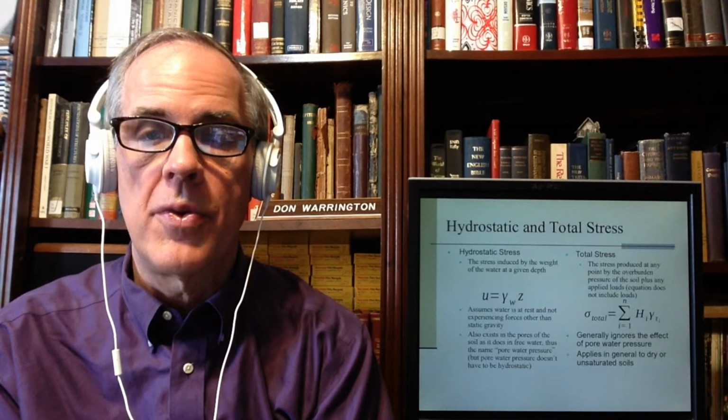Okay. Under hydrostatic conditions, the stress is induced by the weight of the water at a given depth, and is equal to the unit weight of the water times the depth from the surface. This is kind of the scuba diver's equation, where at the surface of the water we assume that it's atmospheric. These are all gauge pressures. We don't fool around with absolute pressures in soil mechanics. They're all gauge pressures. At the surface of the water, it's atmospheric. Essentially, gauge pressure is 0.